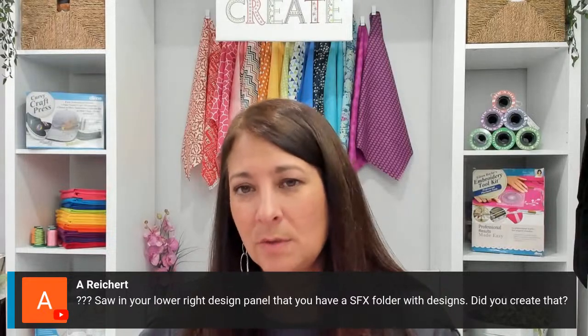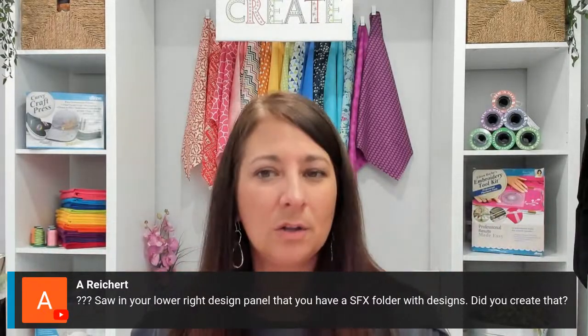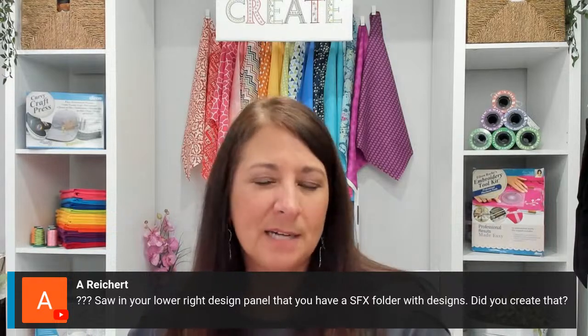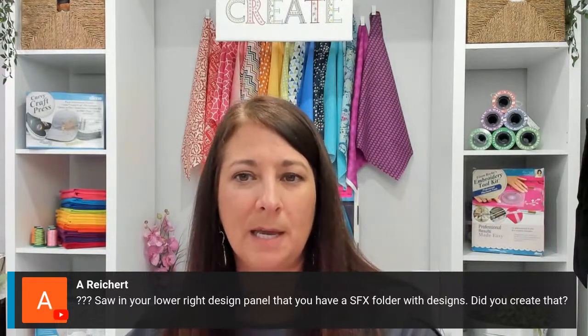So you don't have to do that because, of course, you're using all of your features together. So I just created a folder called SFX, and I put all my designs in there that I create from the SFX software. It just helps me stay organized since I'm always sharing different designs with you guys. So that's a really, really good question.